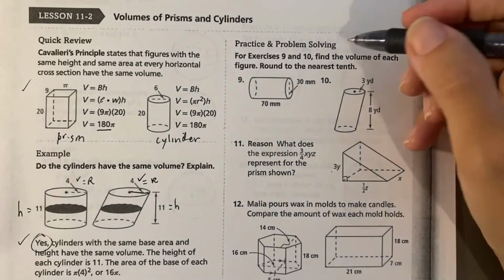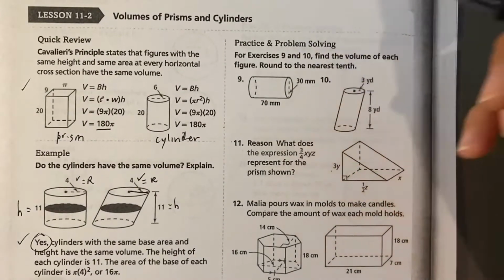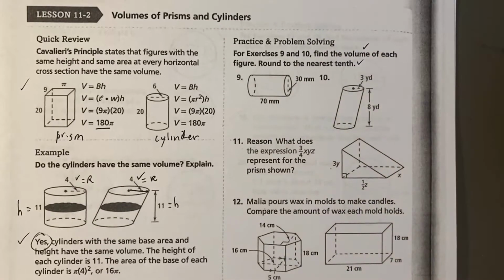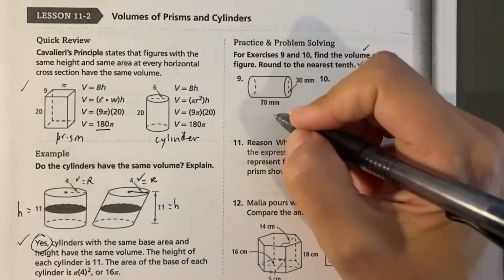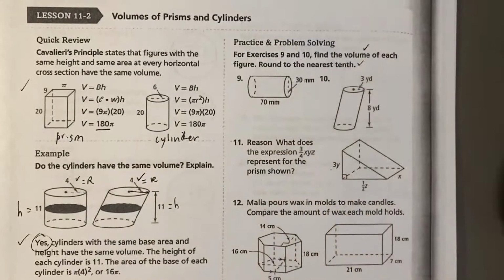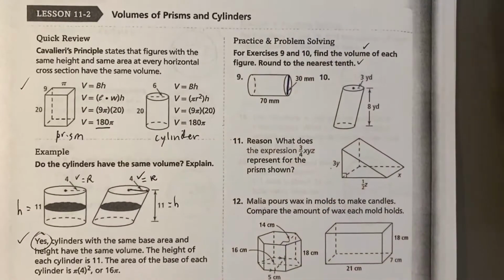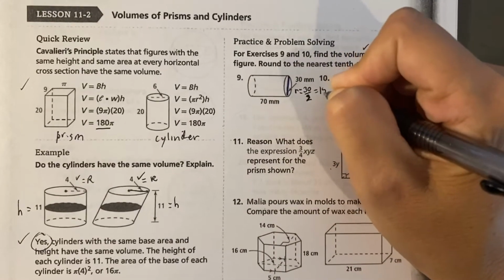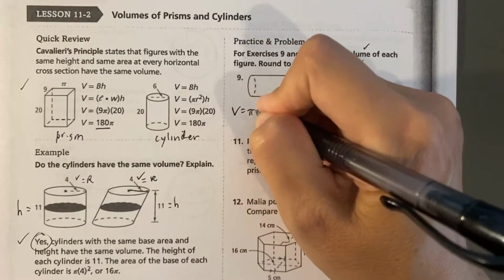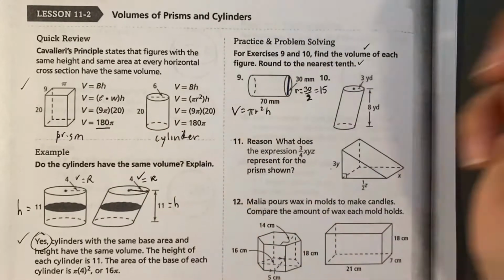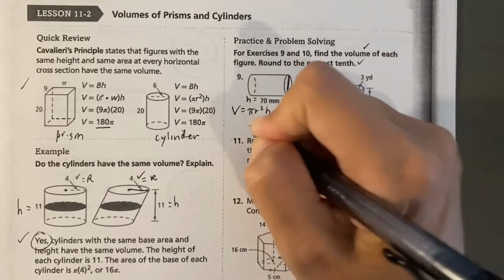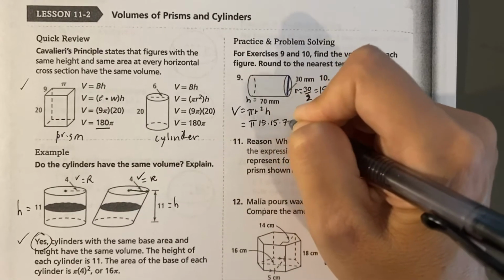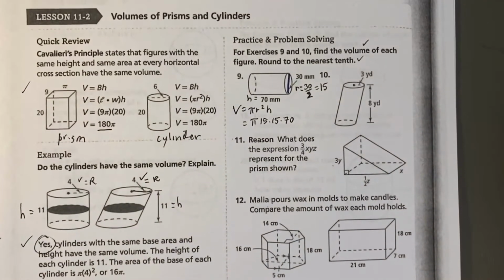All right, so using these principles, we will answer question number 9. It says find the volume of each figure, round to the nearest tenth. Okay, are you gonna fall for that? You knew that was coming. They gave you the diameter is 30, so the radius is half of 30, or 15. So the volume is the area of the base, which is pi r squared, times however high you stacked. Looks like we stacked these horizontally. So pi times 15 times 15 times 70, and our answer will be in millimeters squared.